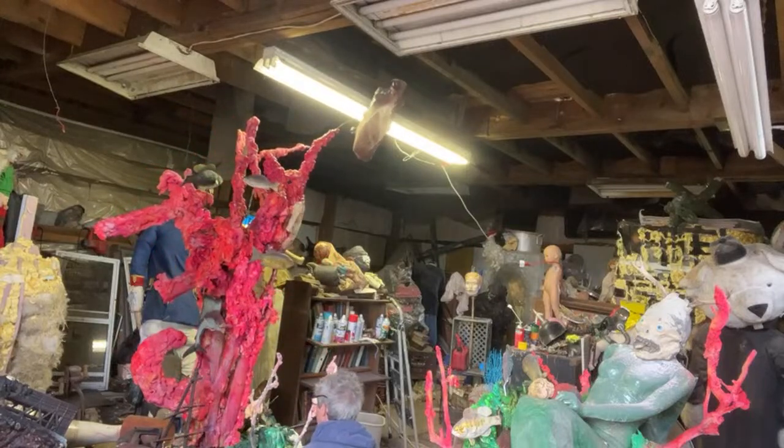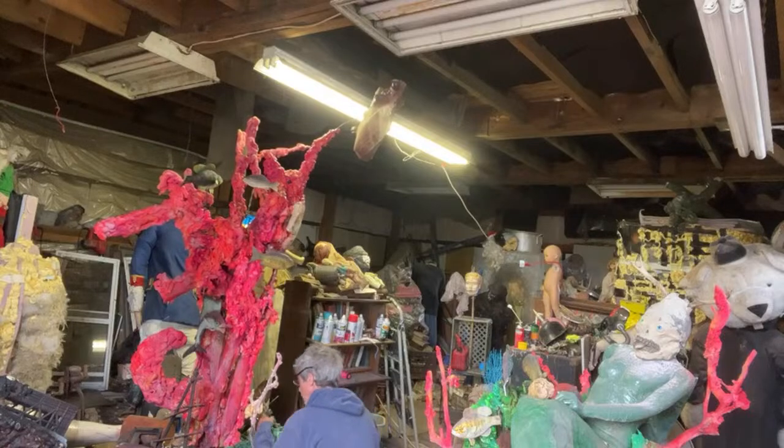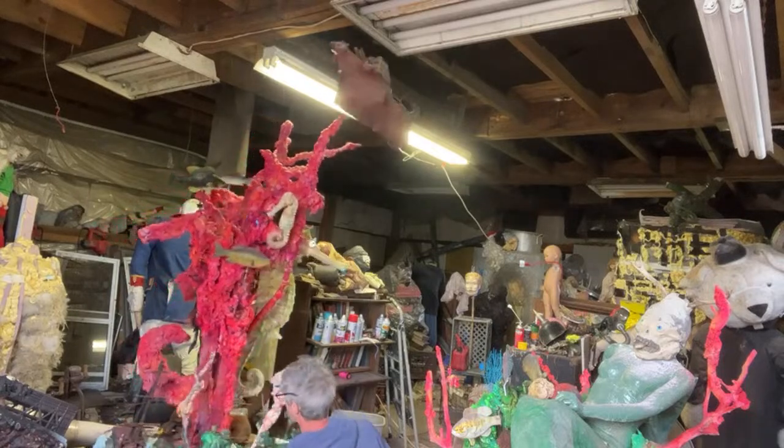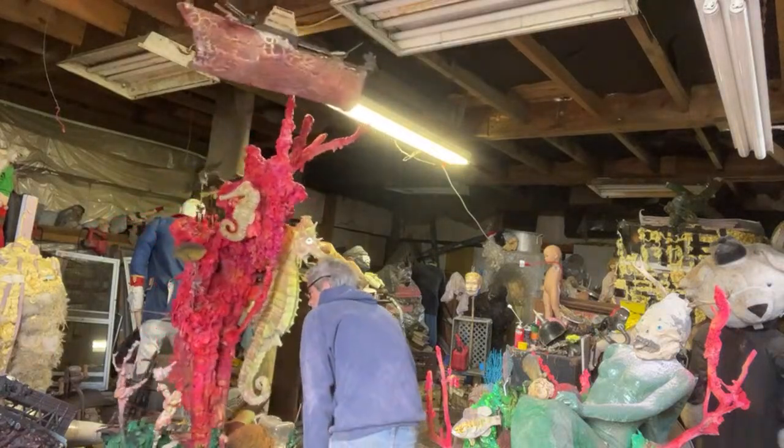Is that moving? It's not moving a lot. Oh yeah, there's moving.